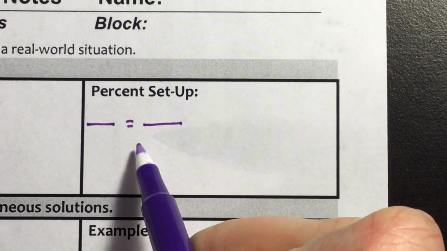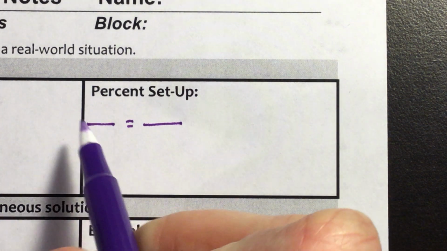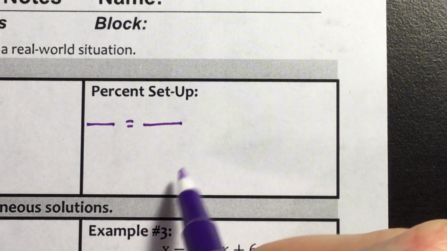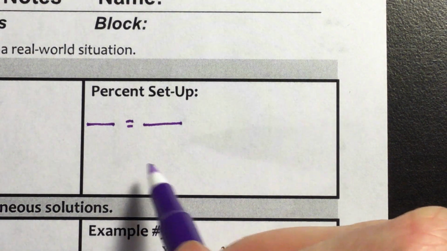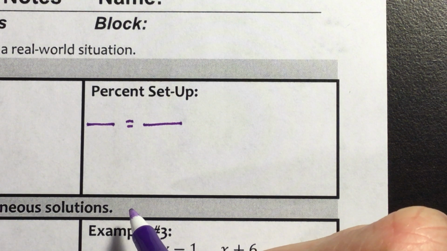First off, you want to create a proportion. So a proportion is a fraction equals a fraction, and having that set up ahead of time helps you have a place to put everything. So I always draw up that fraction equals fraction first.